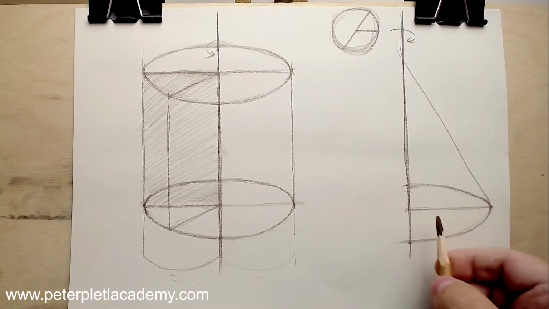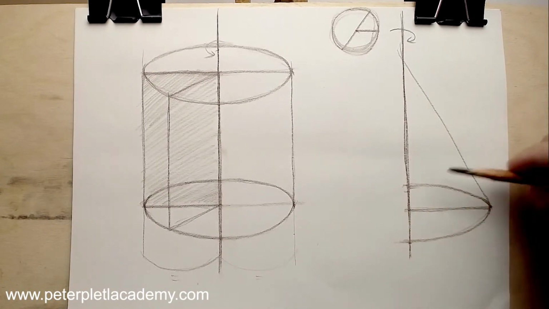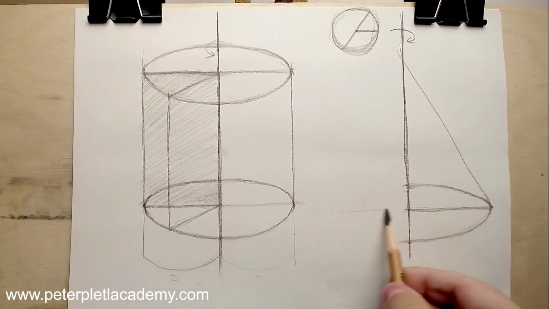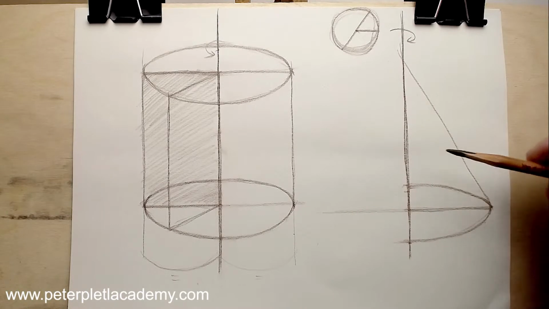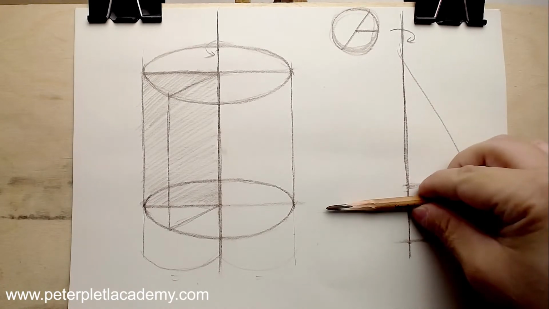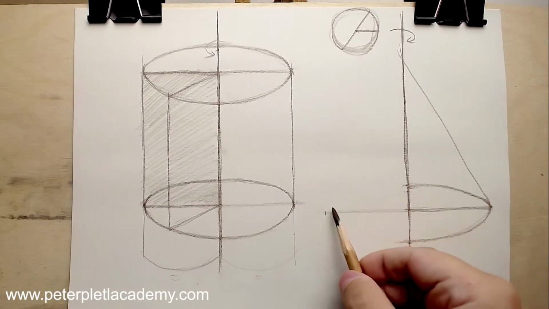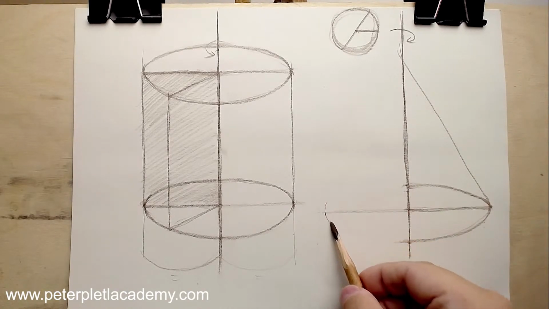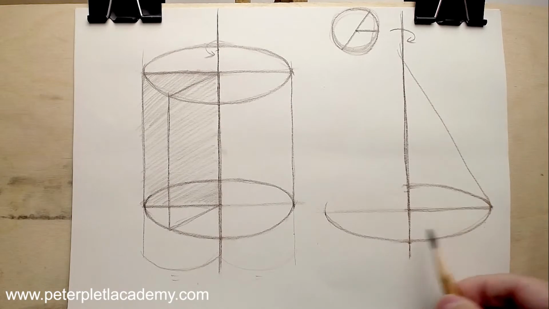As you can see here, we have also the radius, which will need to be the same wideness on the left side as on the right side. So I will make the measurement, and I will start to finish my cylindrical shape.